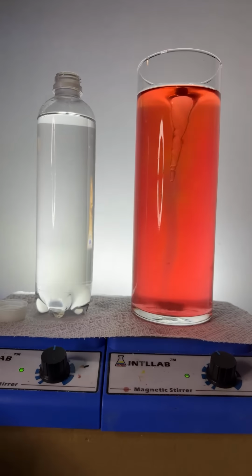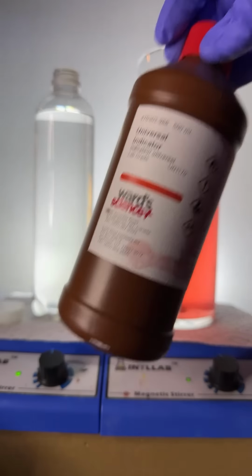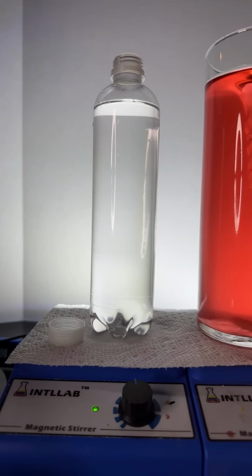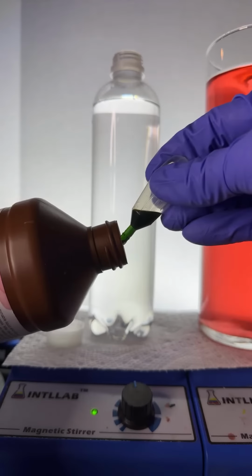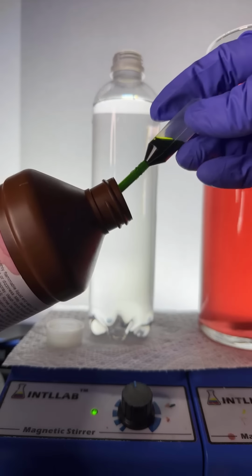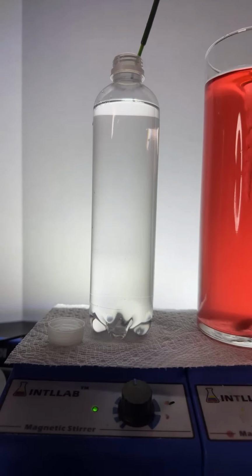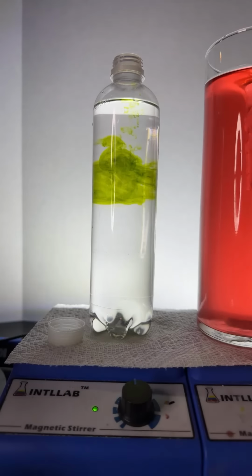Thank you there, David. Okay, now we're going to add this indicator. It's called Universal Acid-Base Indicator. We're going to add it to this bottle over here. Where's my dropper? Here we go. All right, let's pull this up. You see how it's green in color? All right, so we know that it's neutral. When the acid-base indicator is neutral, it's going to have a green color. I'm just going to add it in here. Let's see what happens. Squirt that in there, and look at that.